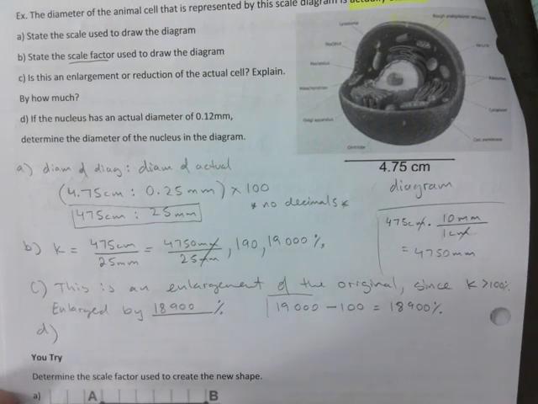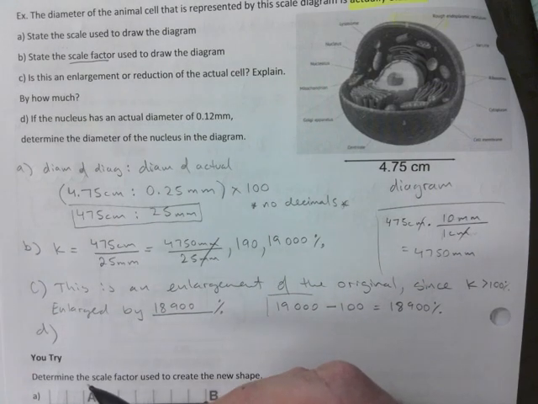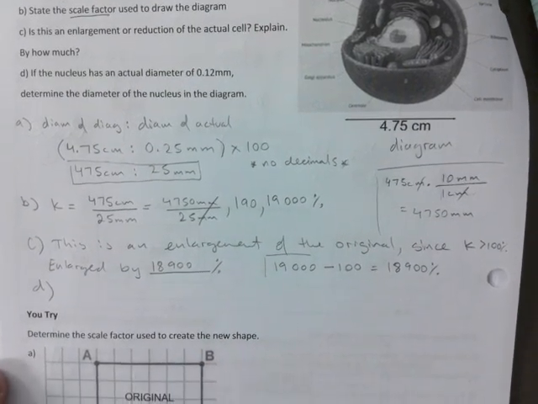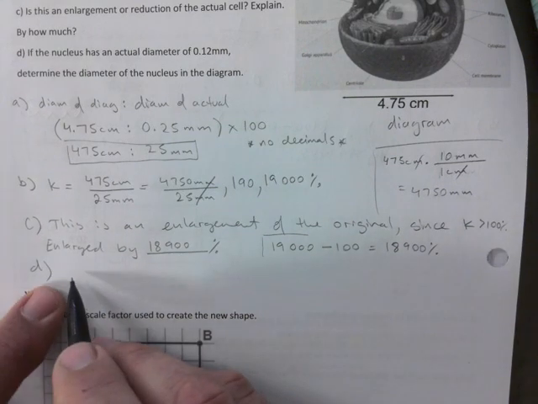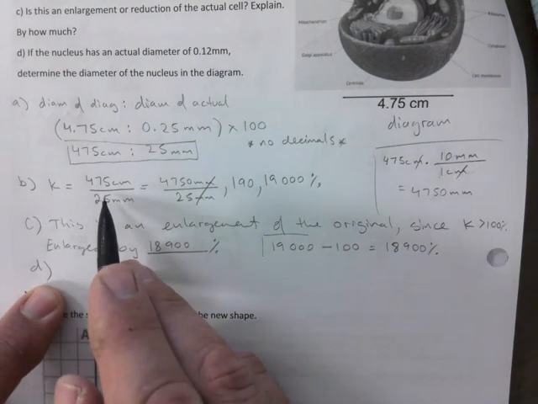D. If the nucleus has an actual diameter of 0.12 millimeters, determine the diameter of the nucleus in the diagram. It doesn't tell us in which units, so Mr. Dirksen, you didn't tell me, so I'll just give you an answer. Here you go.